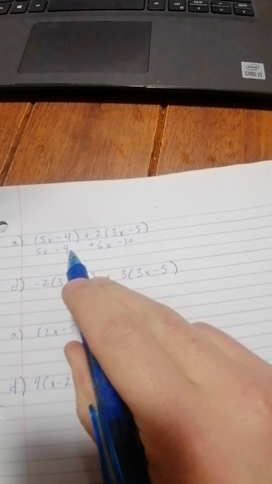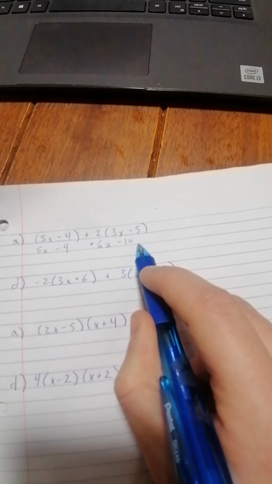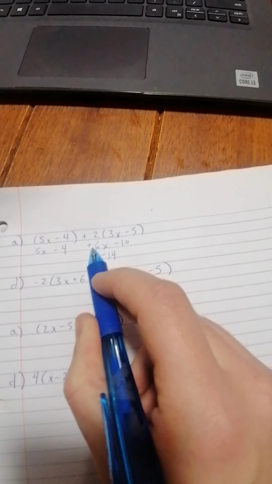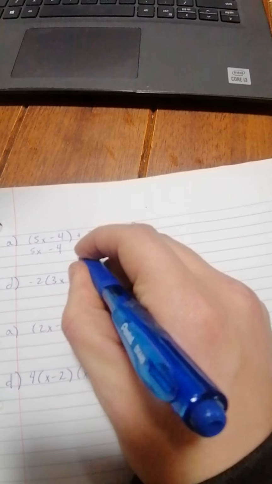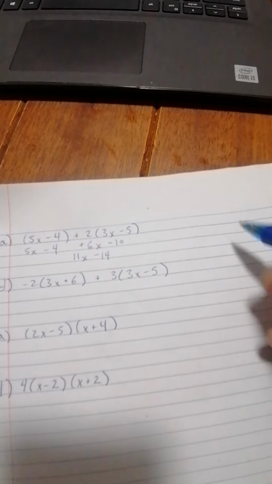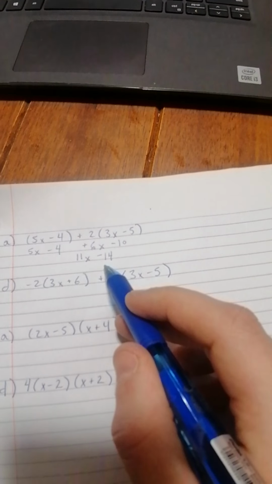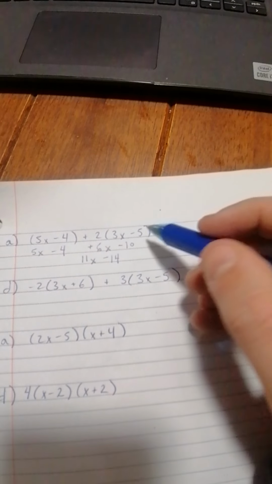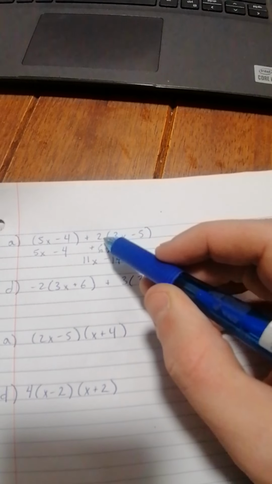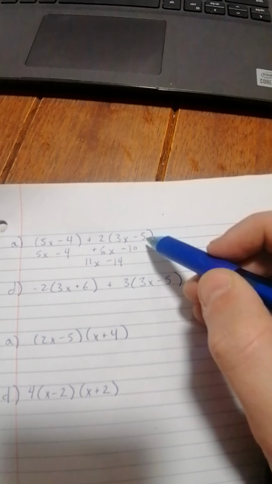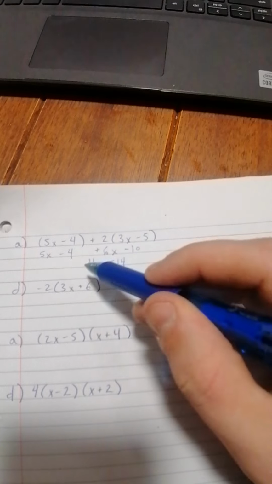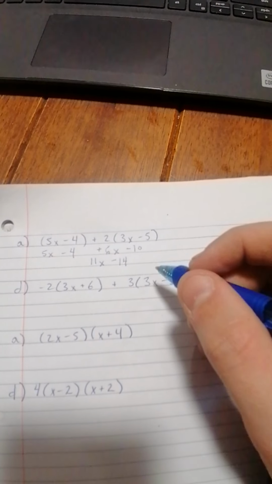Okay, -4 and -10, do the numbers, right? That will be -14. And 5x and 6x makes 11x. Sorry if I did that kind of funny jumping around, but you see my logic. You break down anything that has to be broken down first, like anything that says it needs to be multiplied, and then you add your x's together and you add just the plain numbers together.